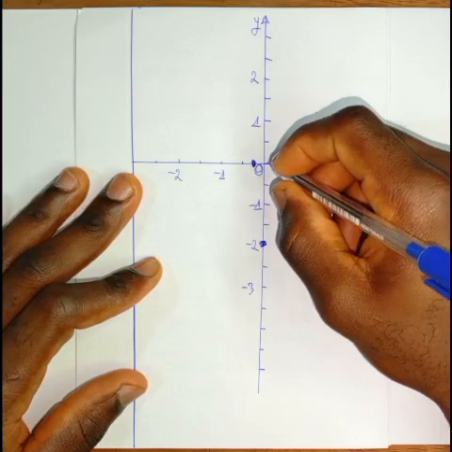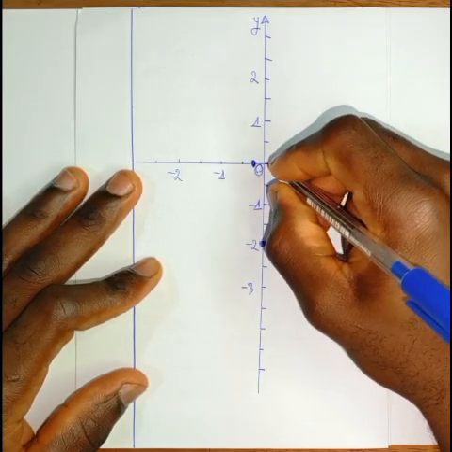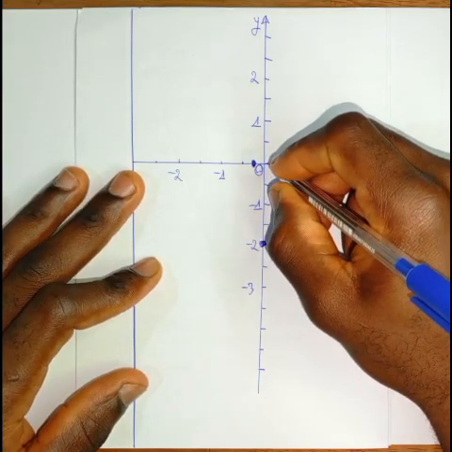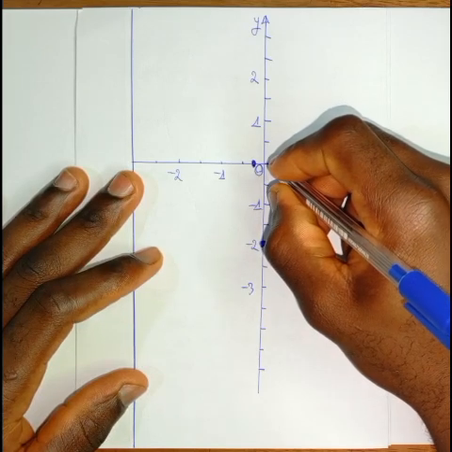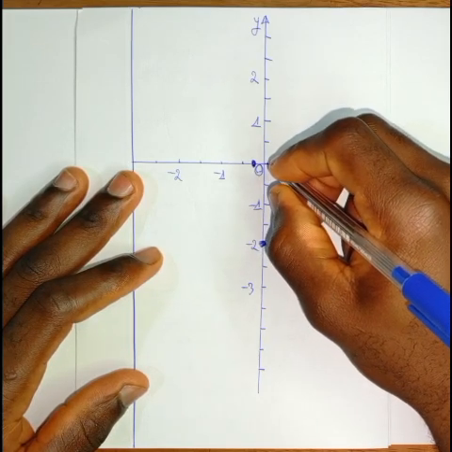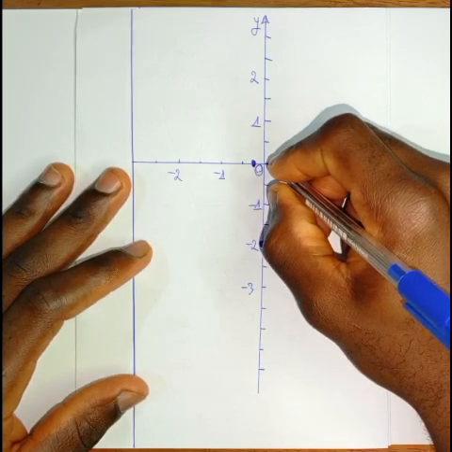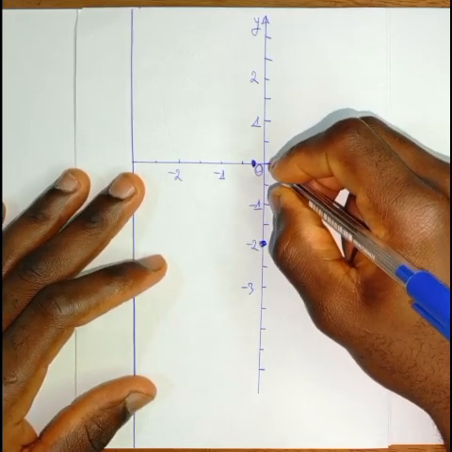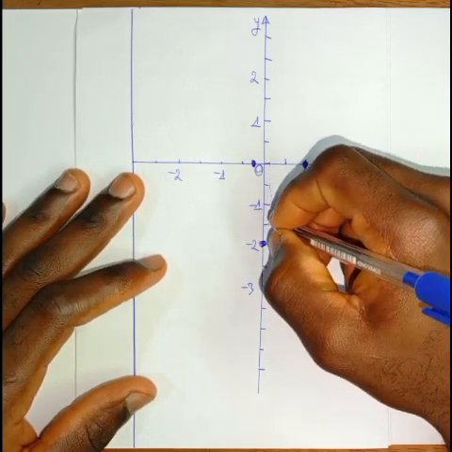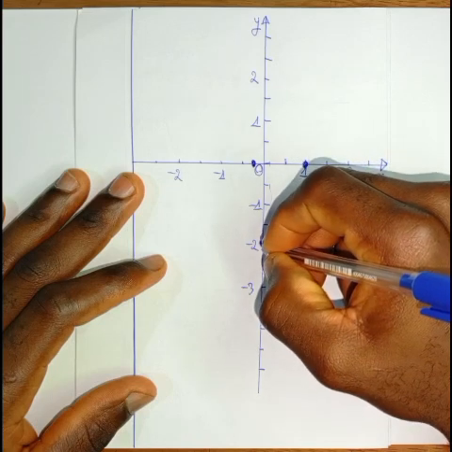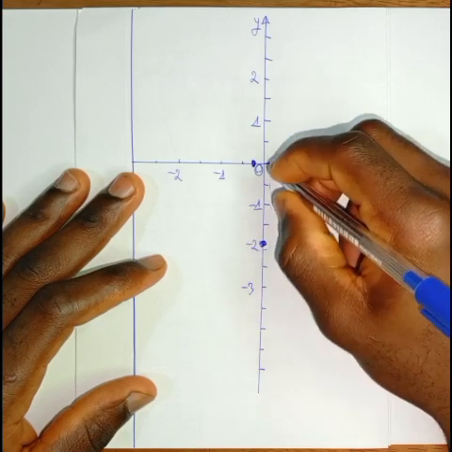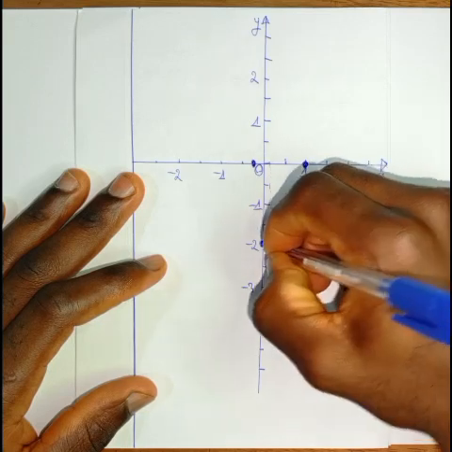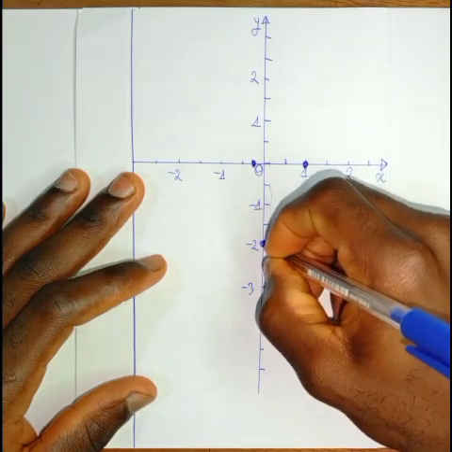We know it is very close to 0. Then y is equal to -25/12. -25/12 is approximately -2 point something, which is down here. Let's assume this is our -25/12. The limit here, somewhere around here. The dot.